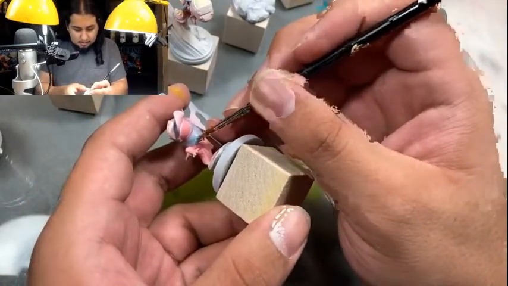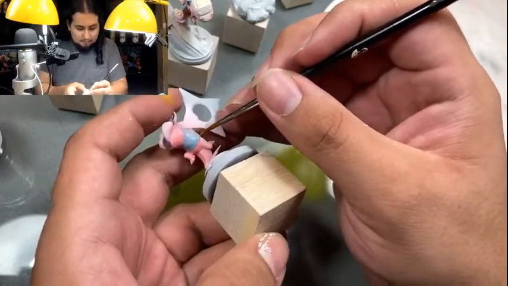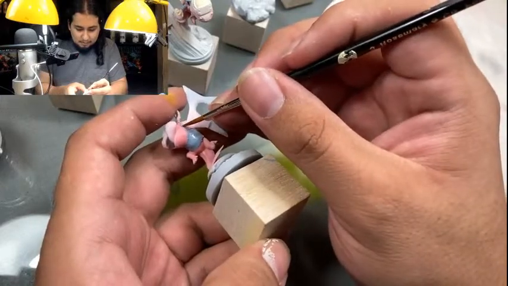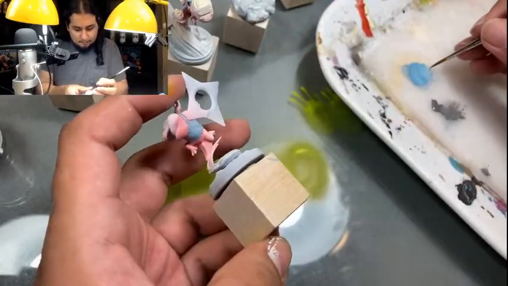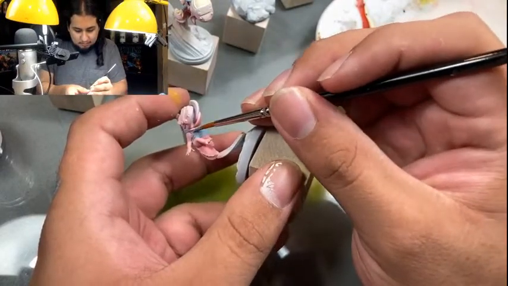I should probably be adding a second coat of the Fenrisian Gray, but I don't really feel like it, and I think they'll turn out just the same if I just go straight into my next dark color.